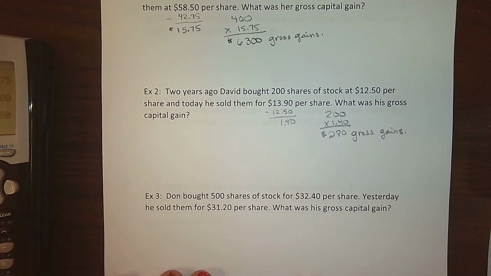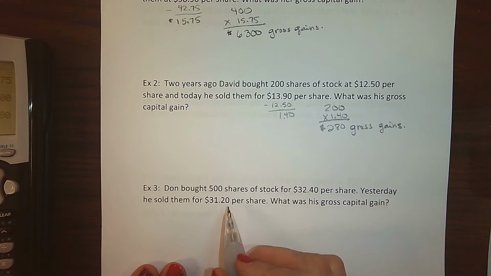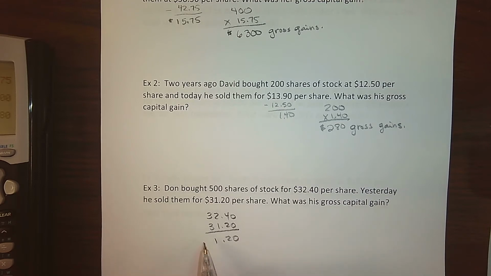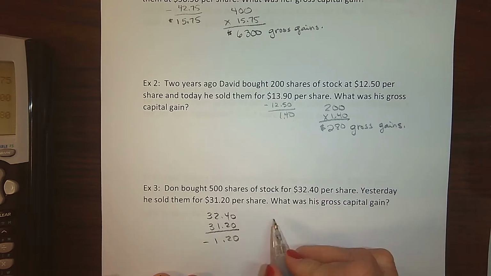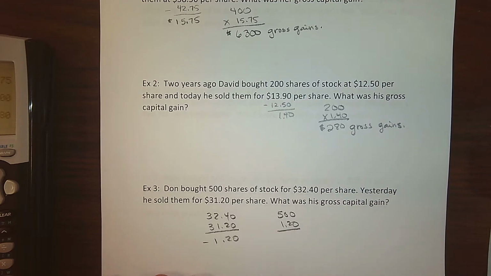All right, in this last one, Don bought 500 shares of stock for $32.40 per share. Yesterday he sold them for $31.20 per share. What was his gross capital gain? In this case, he's selling them cheaper than the price that he had purchased them for. So when we do that difference, he is losing $1.20 for each one of those shares that he had sold. He had 500 shares times $1.20 each. That's going to give us 600.